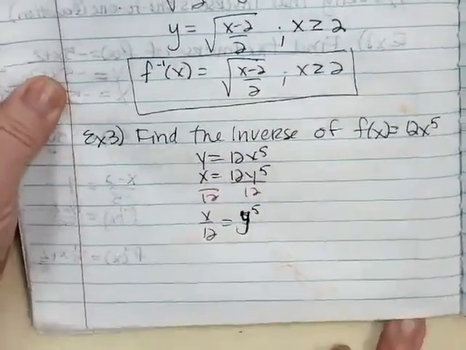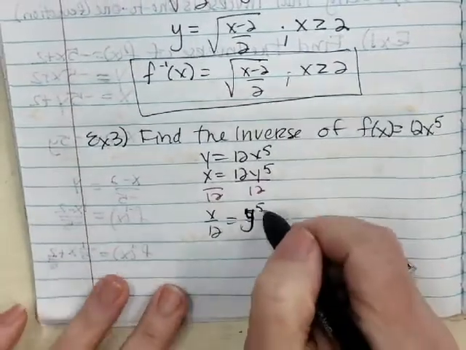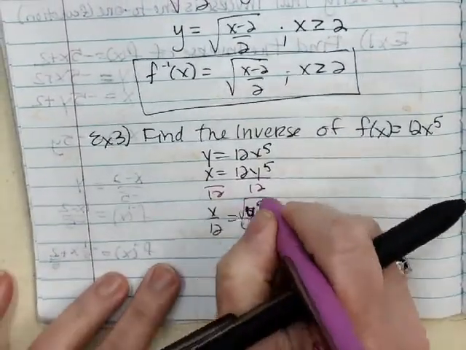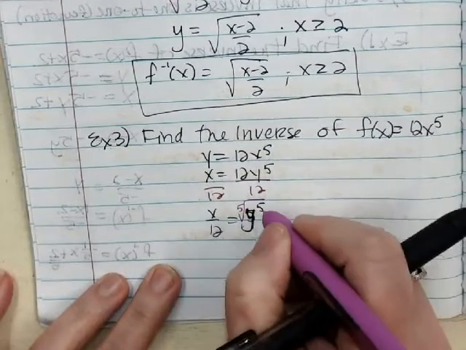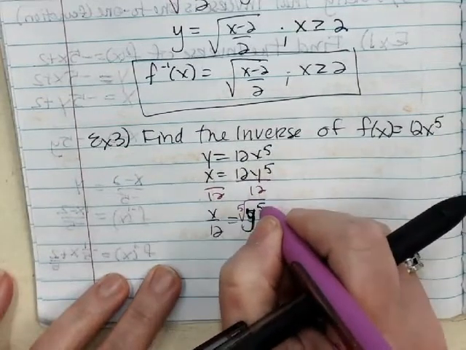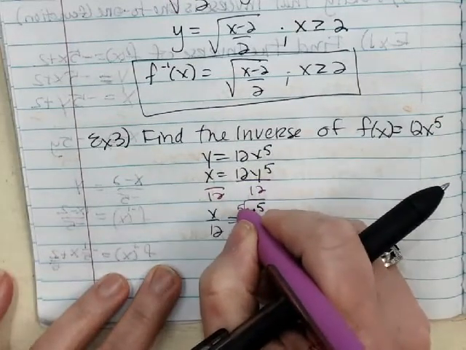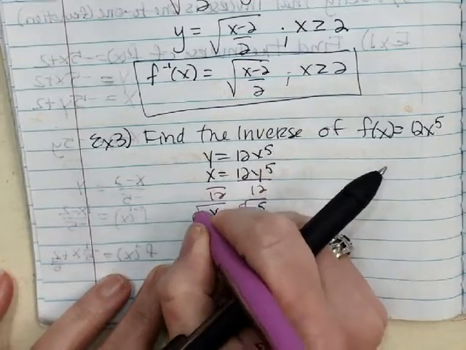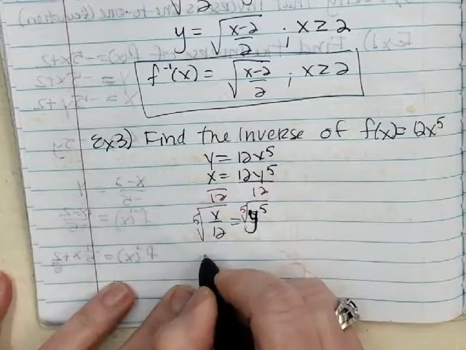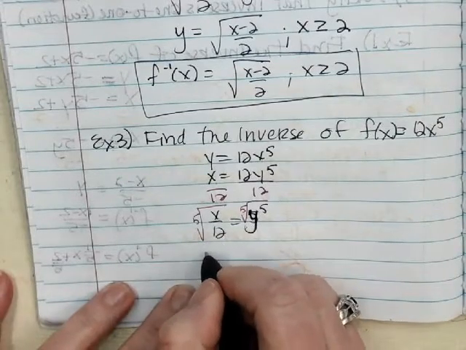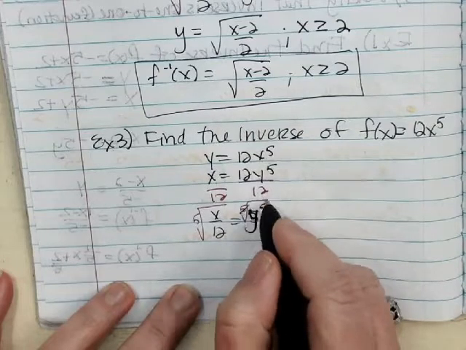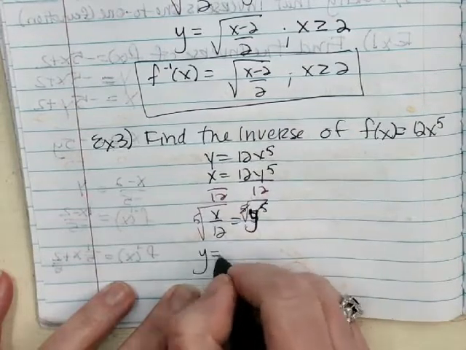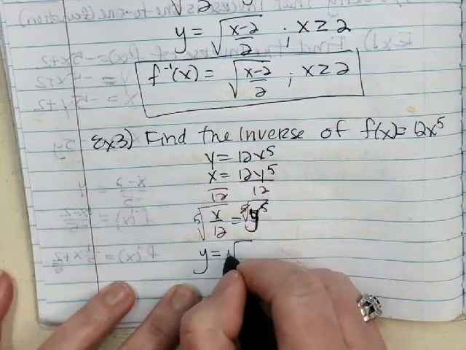And then the way you get rid of raising something to a power is to take that same root. If it's to the 10th power, take the 10th root. If it's to the 3rd power, take the 3rd root. If it's to the 5th power, take the 5th root. And you're going to do that on both sides. And so I've got that's going to undo that. I'm going to go ahead and bring my y over. And that gives me the 5th root of x over 12.